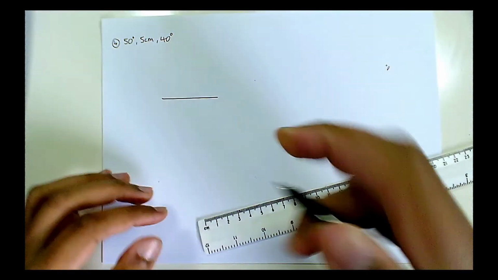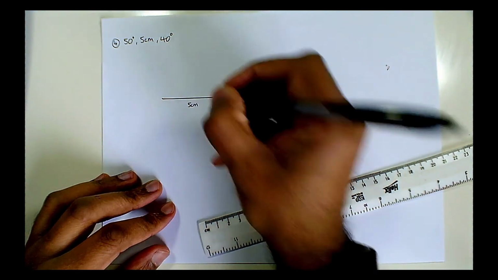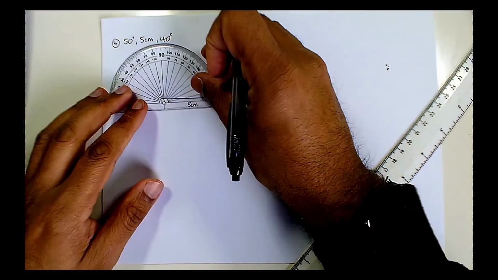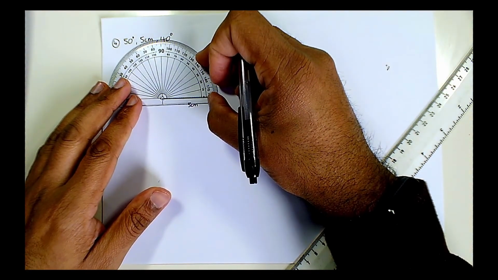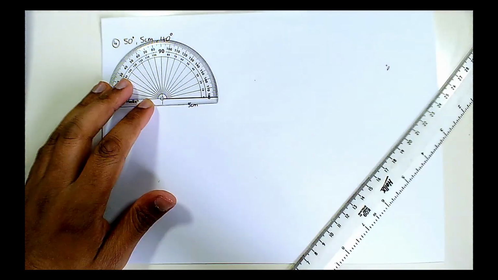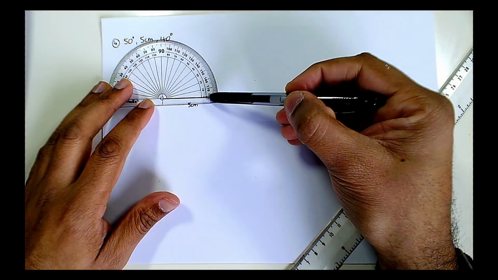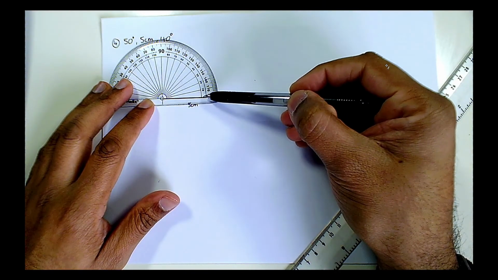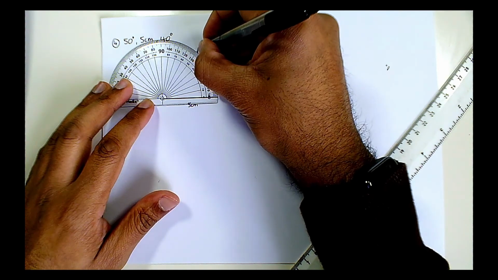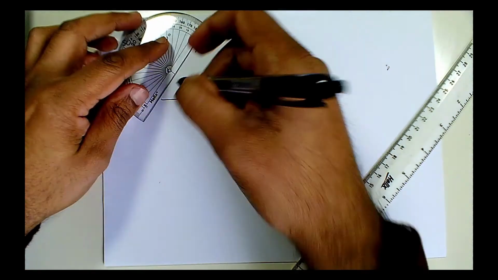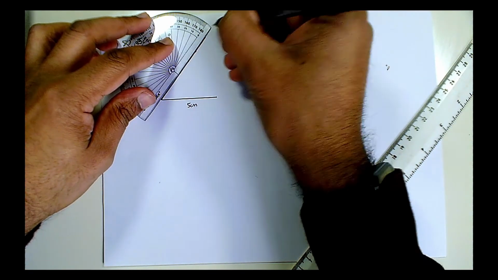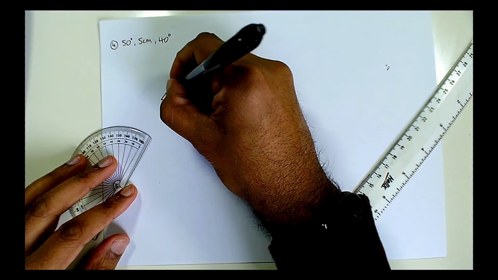Like so. And again, I'm just going to start by labeling that. The next thing I need to do is pick one of the angles. I'm going to go for the 50 degree angle first, and it doesn't really matter which one you go for. Again, 0 goes on the line, the center of the protractor goes on the end of one of the lines, and the 0 I'm using is on the inside numbers, so I'm going to use the inside numbers to find 50. So 50 is there, so put a little dash, and then from the end of that line I'm going to draw a projection line, and that angle there is 50 degrees.